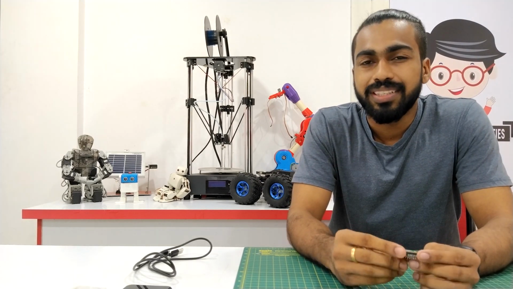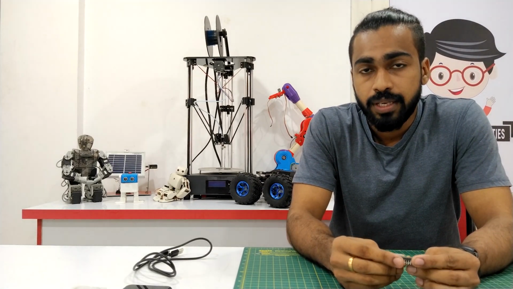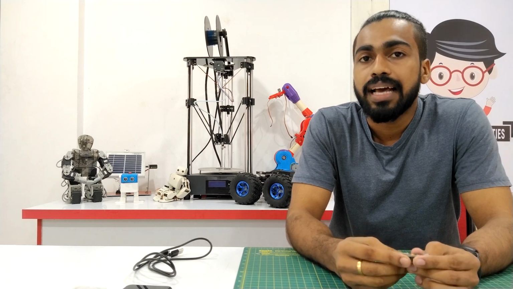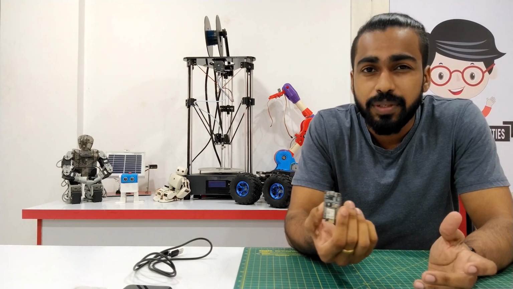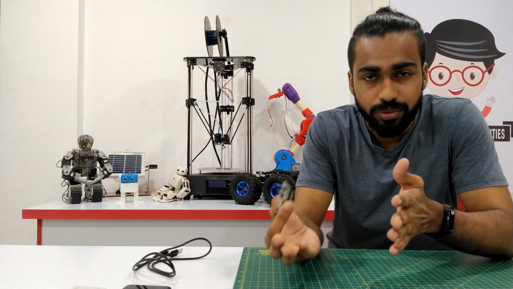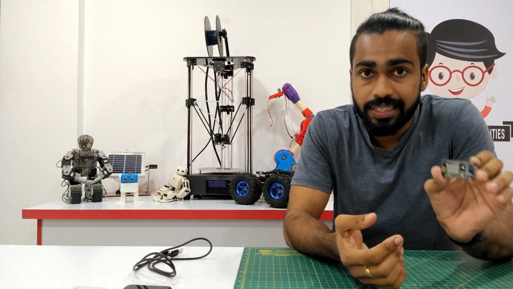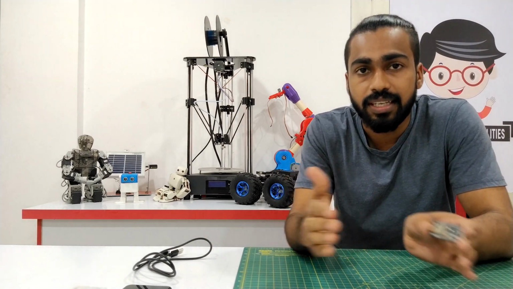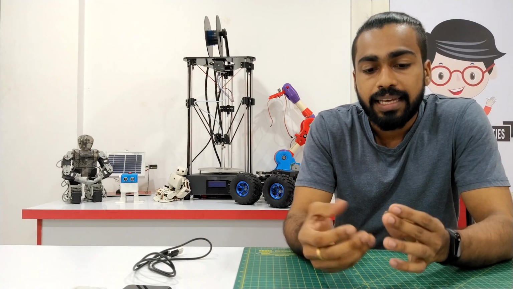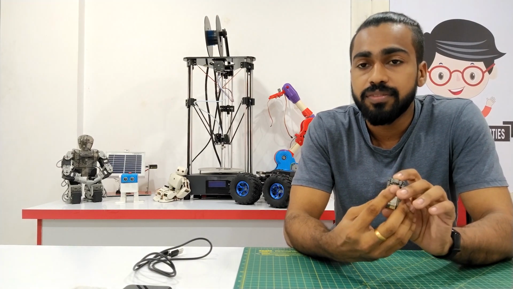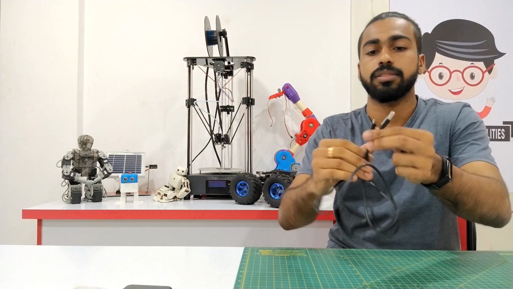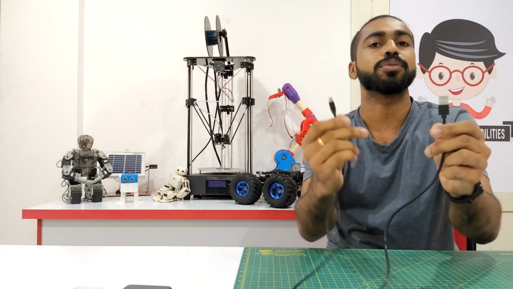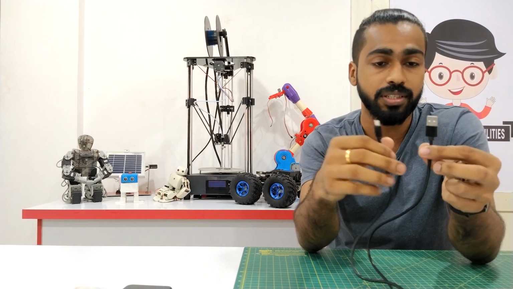NodeMCU is another cool electronic programmable board. Similar to an Arduino board, it has digital pins, analog pins, power pins like 3.3 volt, ground and all, and it has RX, TX, all the pins that we can see in an Arduino board. The connectivity is a little different. We have to use a micro USB cable, something like this, to connect it with the computer.